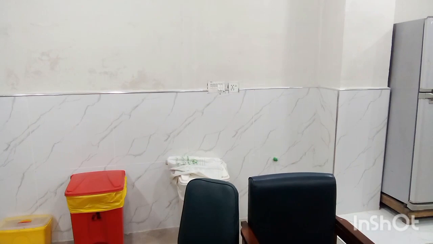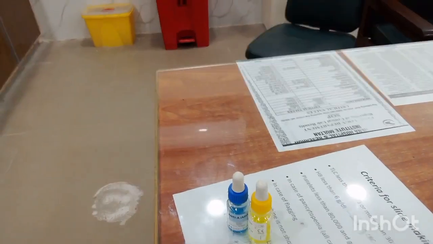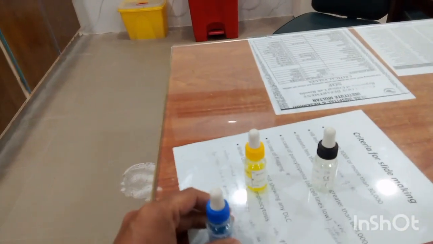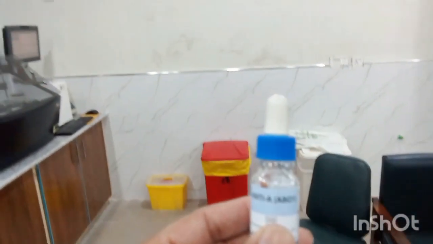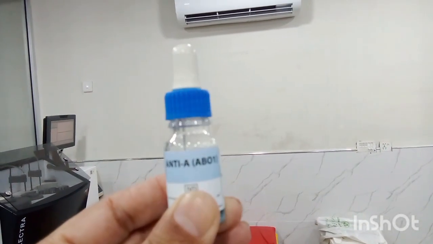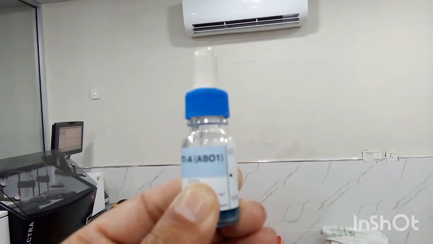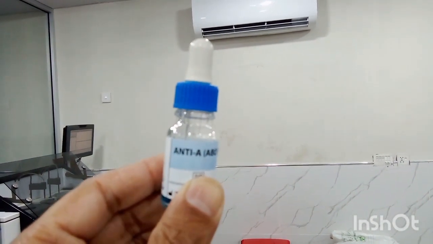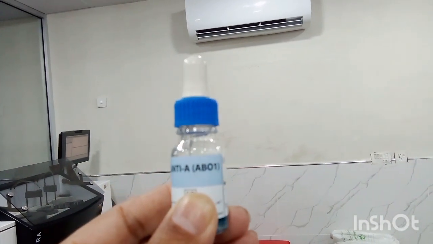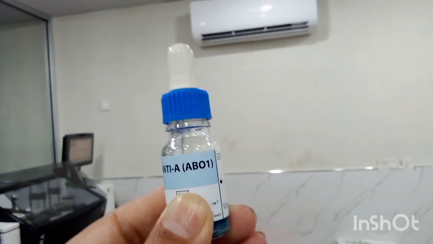Now students, these three colored bottles are used commonly in the labs. This blue cap bottle is used for blood grouping, and it is anti-A reagent or anti-A chemical. It is used for blood grouping testing.